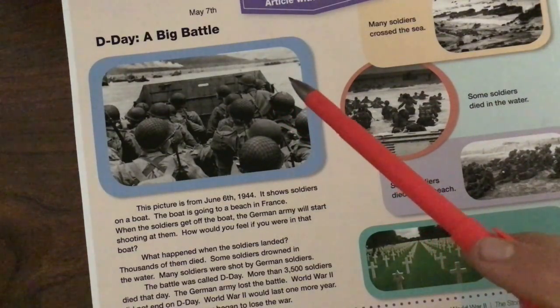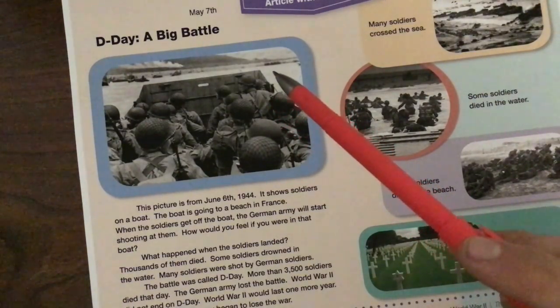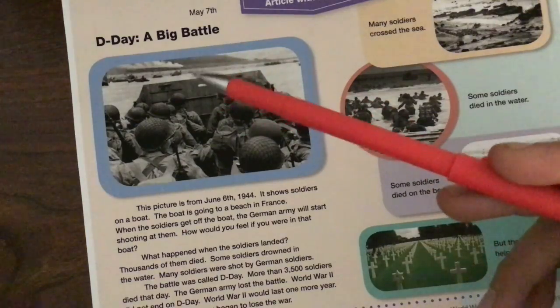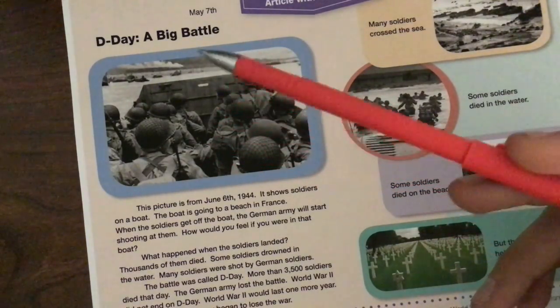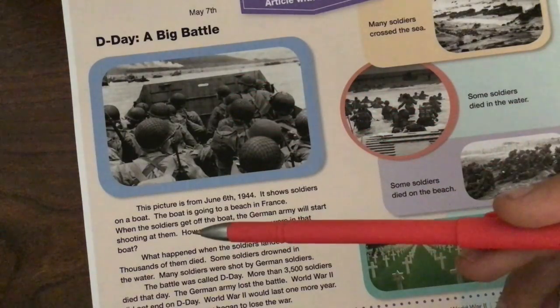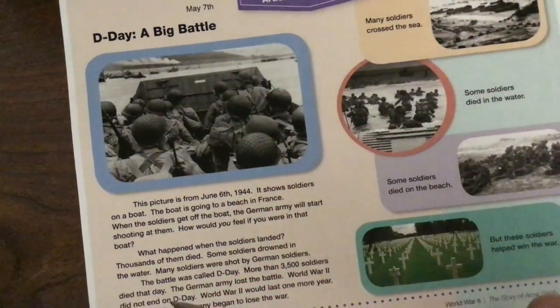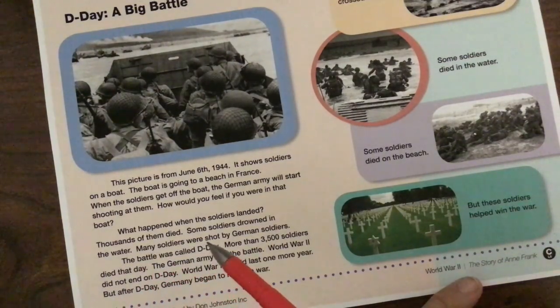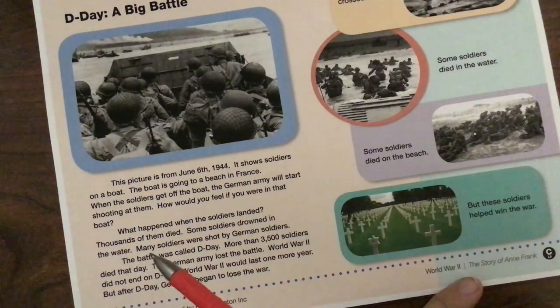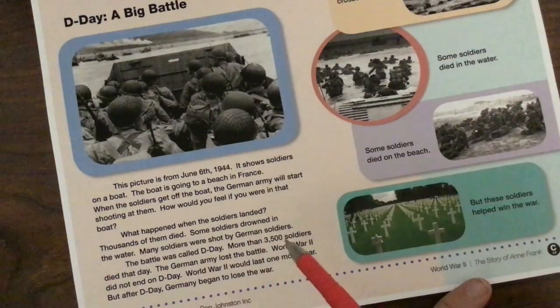Remember, we took a look at the beach in Normandy in France? Remember how big that beach was? It's not just a little beach they have to run up. They have to run over a huge area, bigger than a football field, while people were shooting at them. What happened when the soldiers landed? Thousands of them died. Some soldiers drowned in the water. Many soldiers were shot by German soldiers.